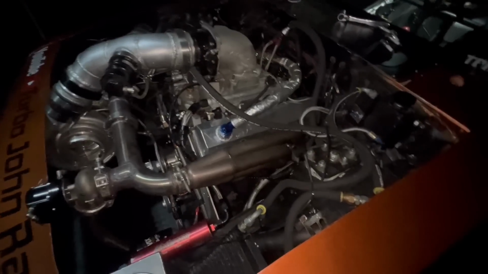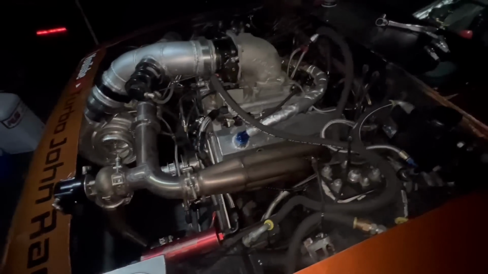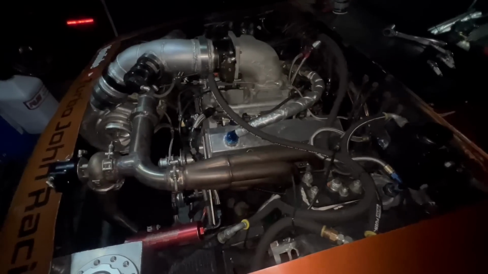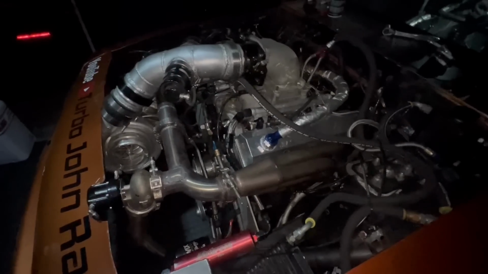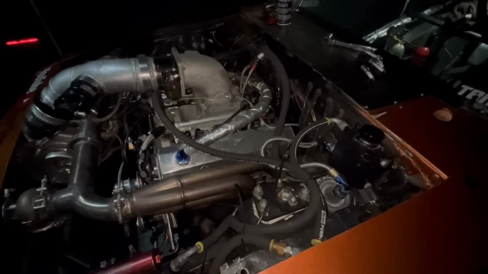It's possible we just got leaking copper head gaskets. I mean, we have been leaning on the motor pretty hard. I've had a pretty lean air fuel ratio, but I don't know. I'm probably gonna fatten it back up a little bit, and yeah, okay.